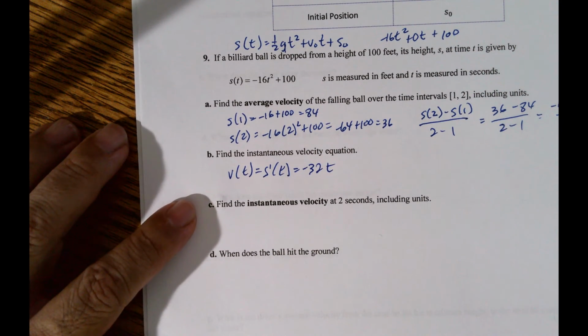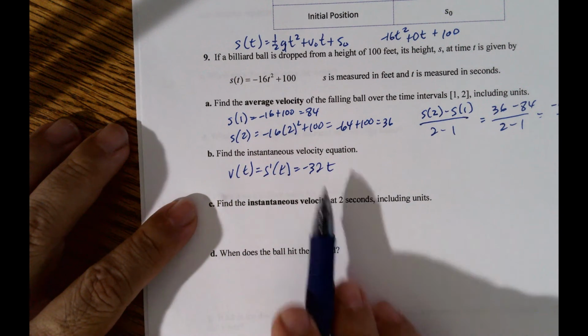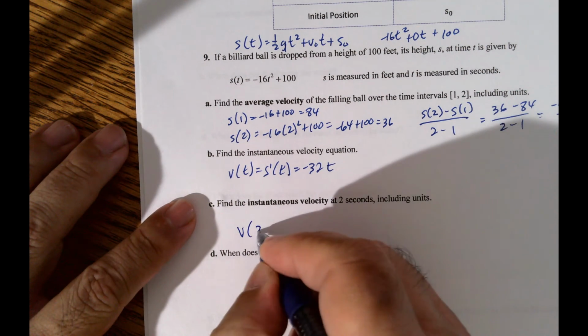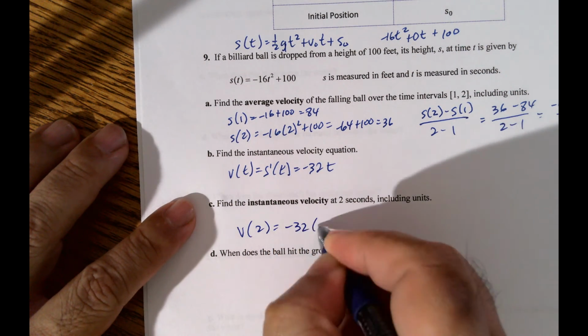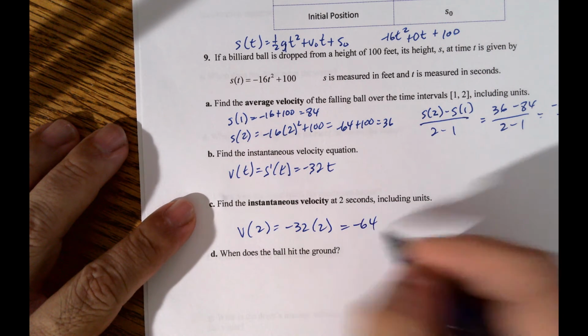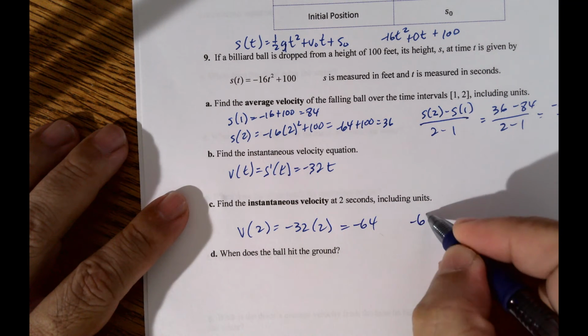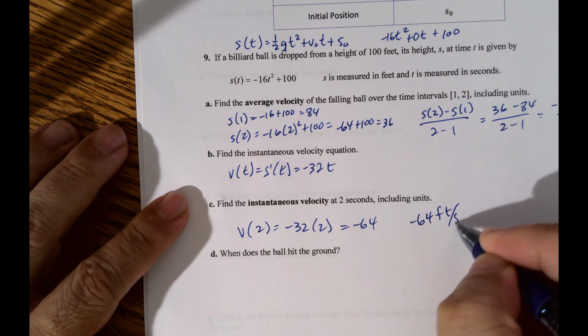Find the instantaneous velocity at 2 seconds. So all we got to do is plug 2 into that expression. So it's v of 2, which is negative 32 times 2. So it's negative 64. So the velocity is negative 64 feet per second.